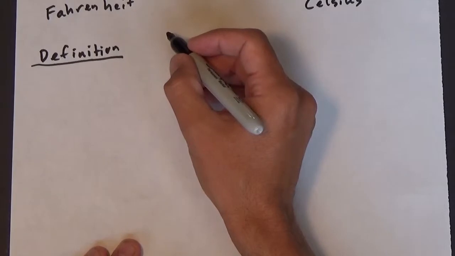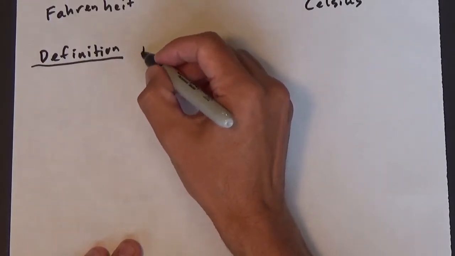But first, the definition. Two functions f and g are inverses of each other. So let's write that down.